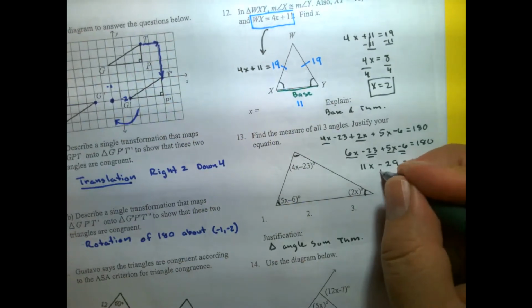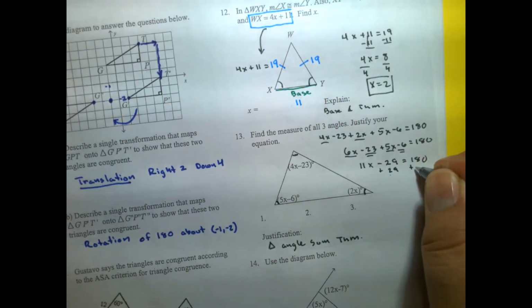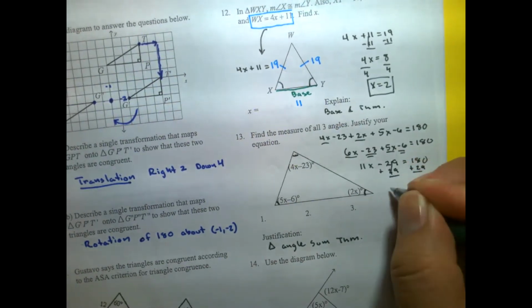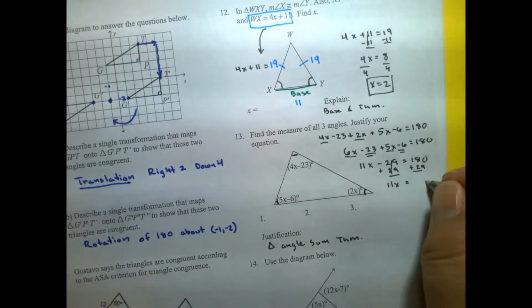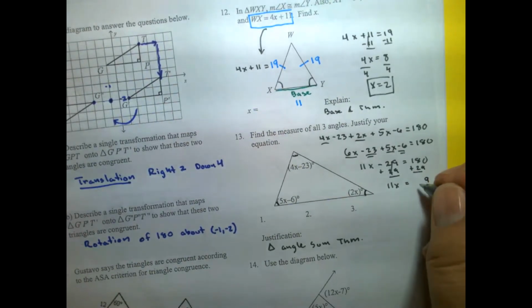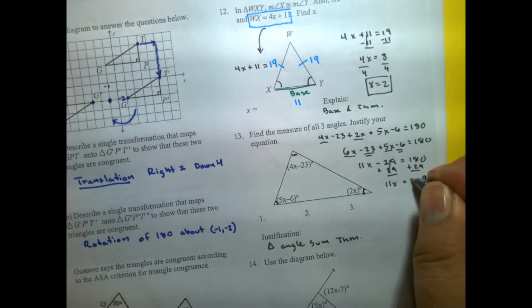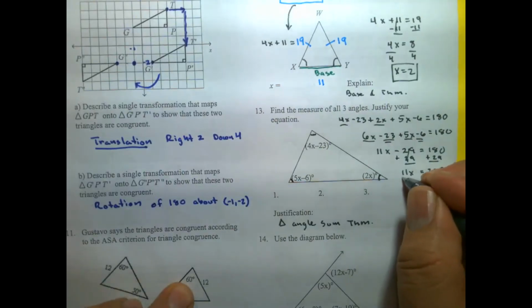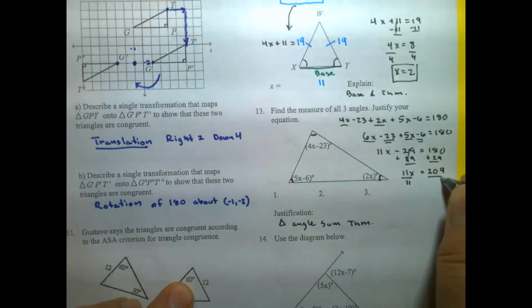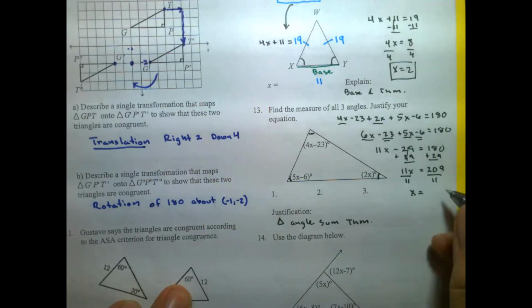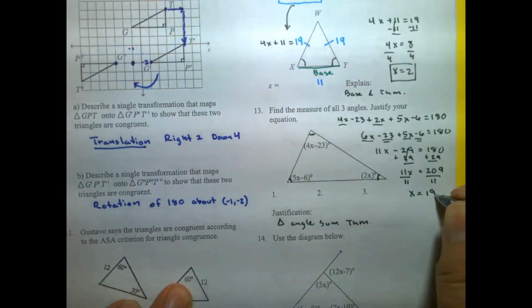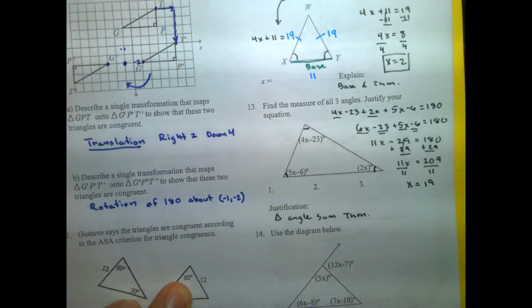We're going to add the 29 to both sides. So 11x is equal to 209. And then when we divide this by 11, x is equal to, I believe, 19. Yeah, just a 19 there.